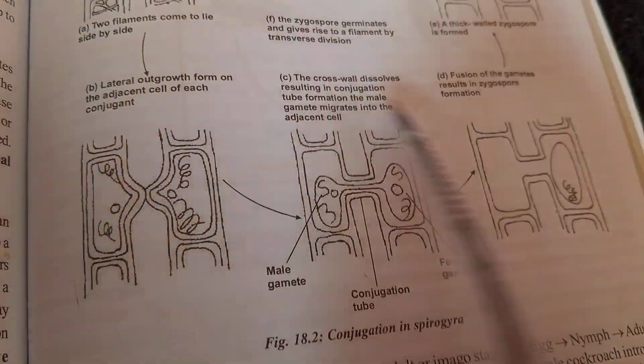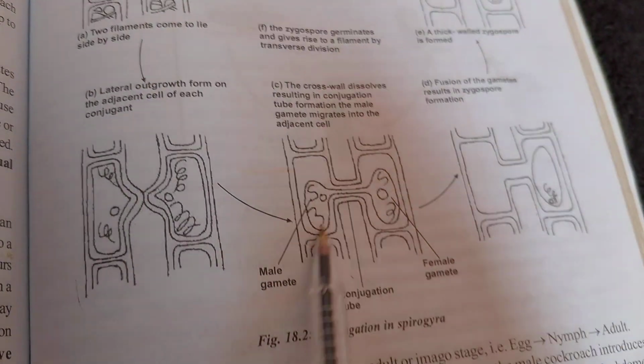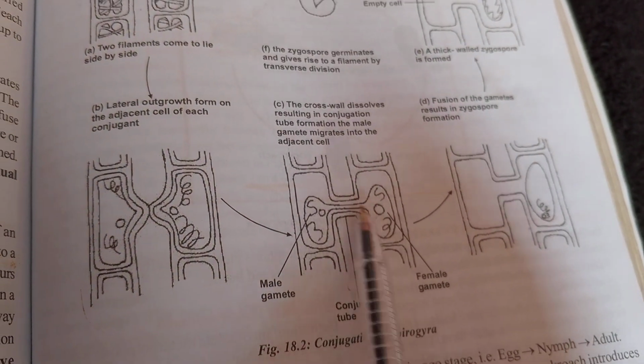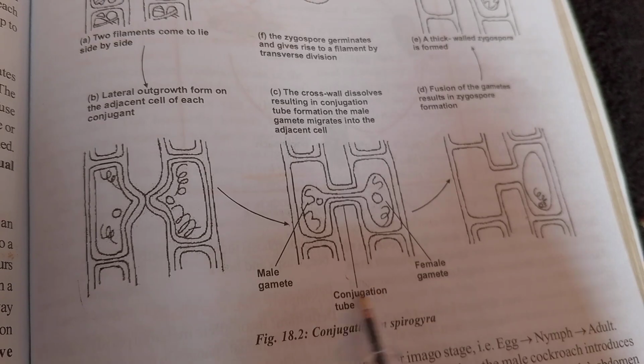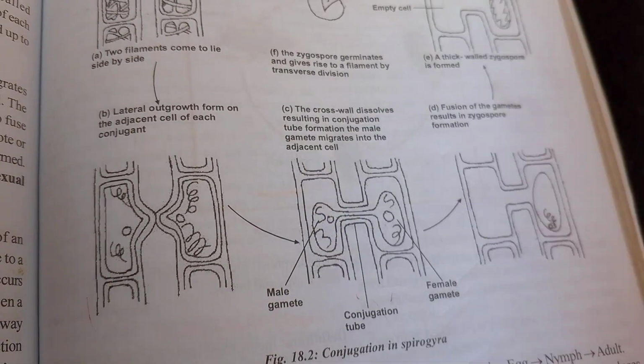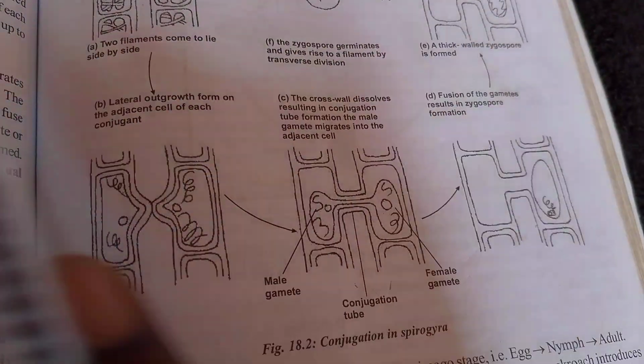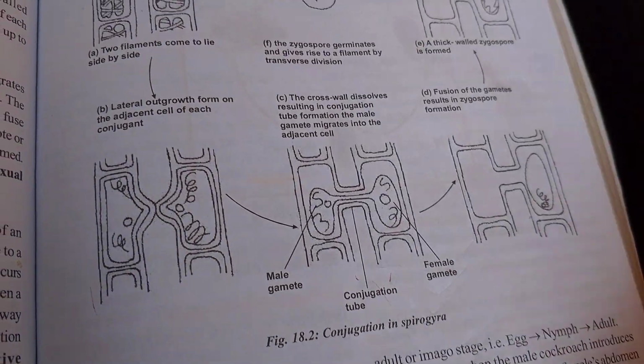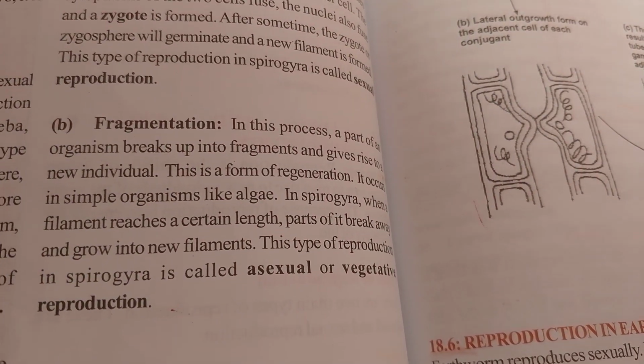This is simply what we mean by saying that this is the male gamete, and this is the female gamete. They fuse together. This is the conjugation tube we're discussing. They form another spirogyra through the opposite side. You see one here, you see one here. That's literally it.